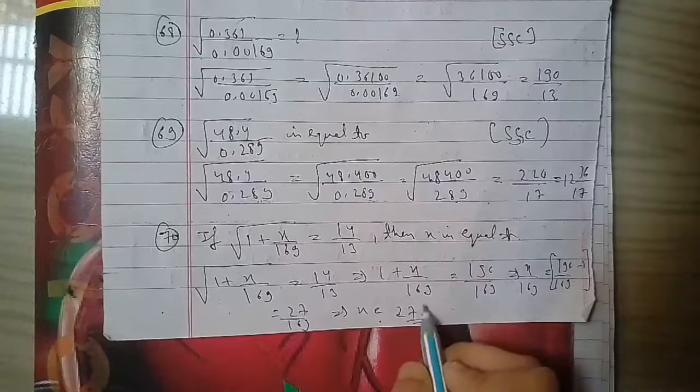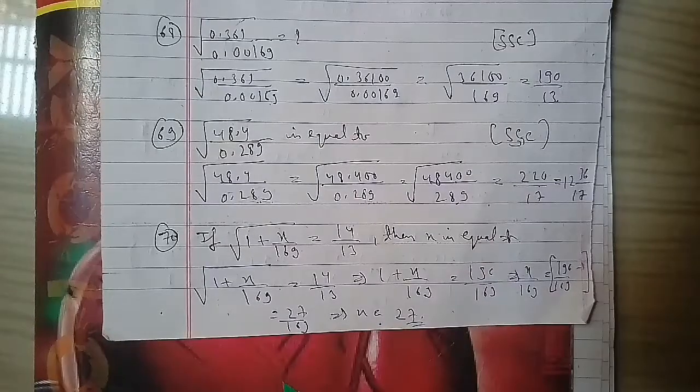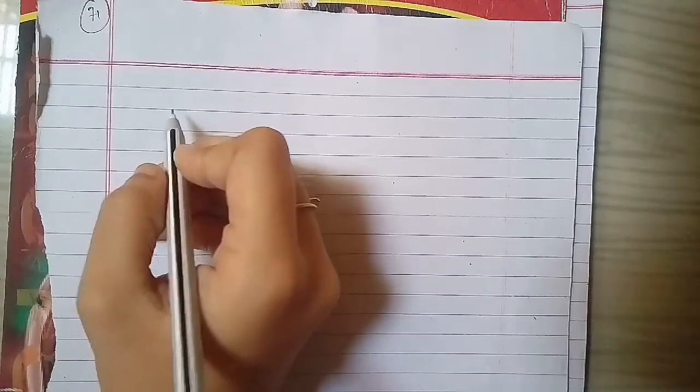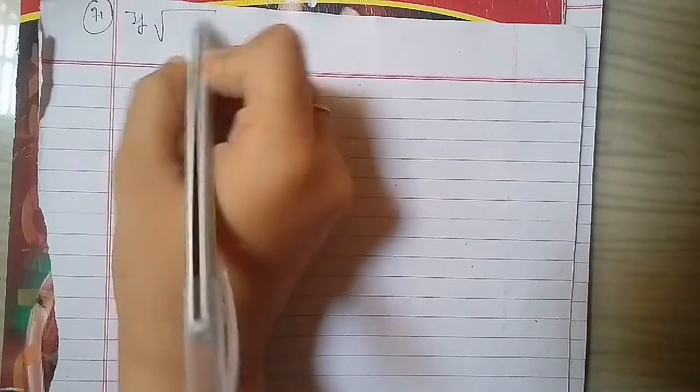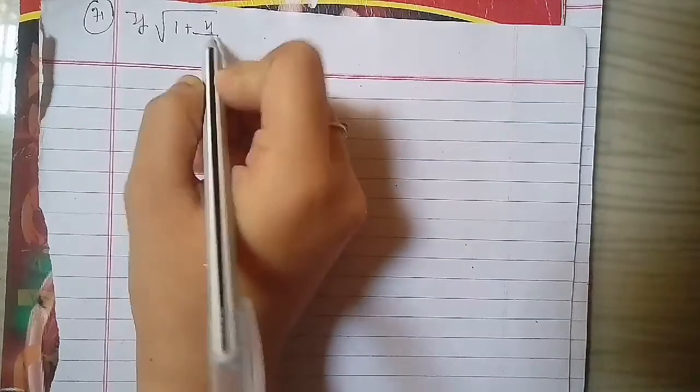That is also an important paper, and the question we have is your 71st question of the session here, which is also important for competition. If under root 1 plus 55 upon 729 equals to 1 plus x upon 27, then the value of x.